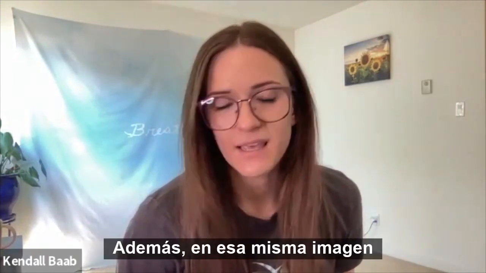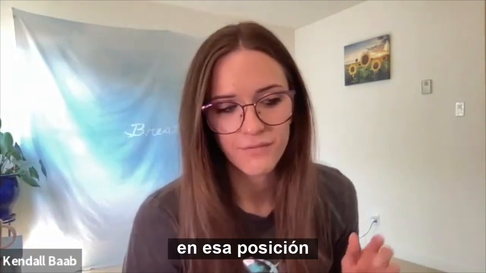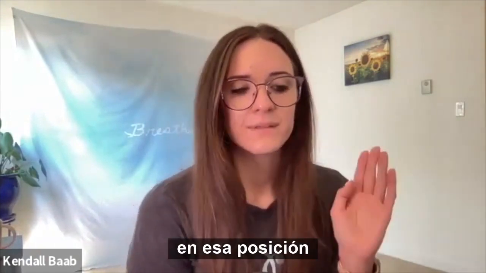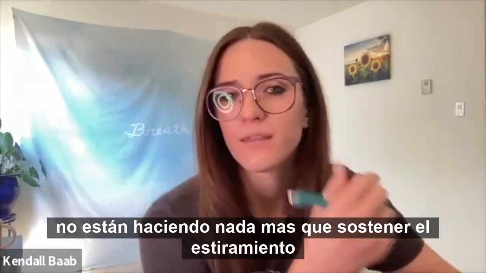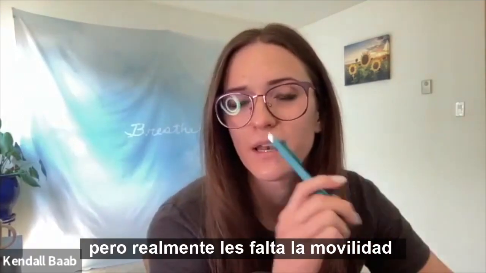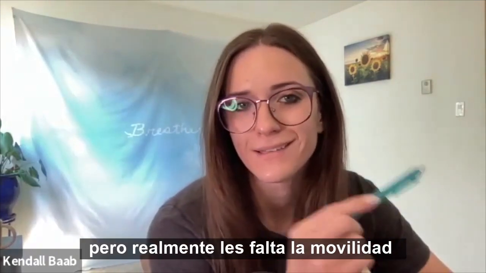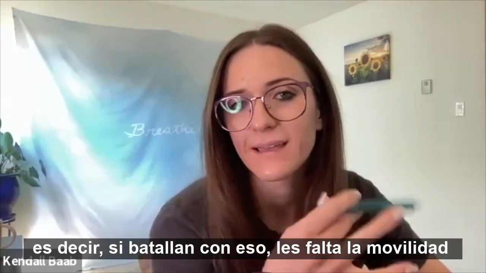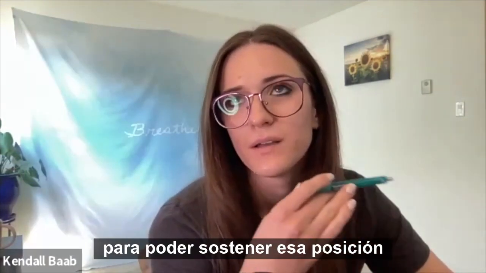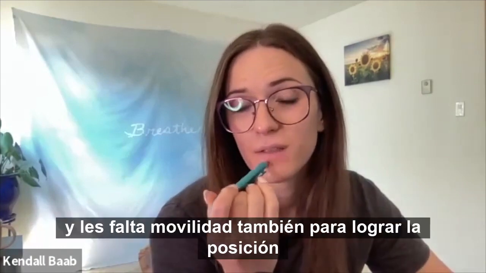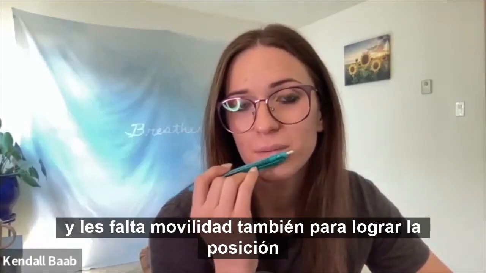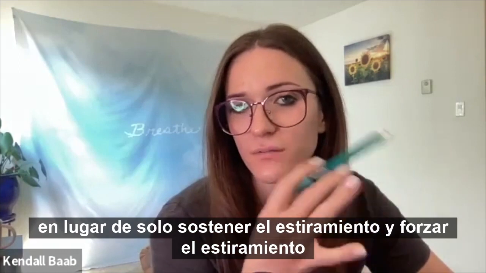And in that photo too, if they are getting into that position, they're not really doing anything in that position. They're holding that stretch, but if they're struggling with that, they're really lacking the mobility to hold that position and lacking the mobility to be able to get into that position, rather than just holding the stretch and forcing the stretch like that.